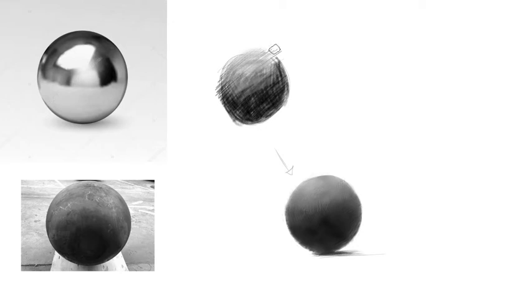Very similar to the effect that we found on the steel ball. However, and this might be really fun, especially if you were working with charcoal.